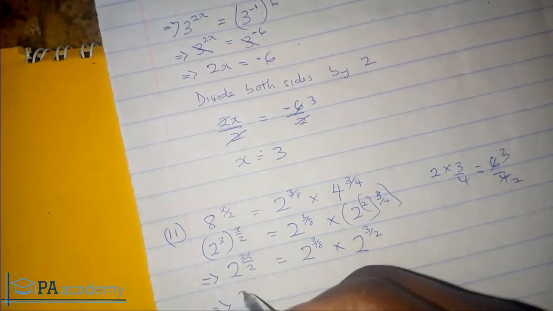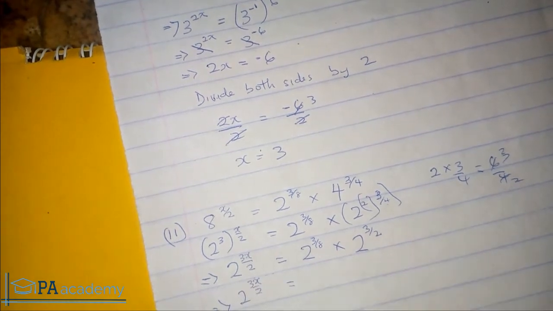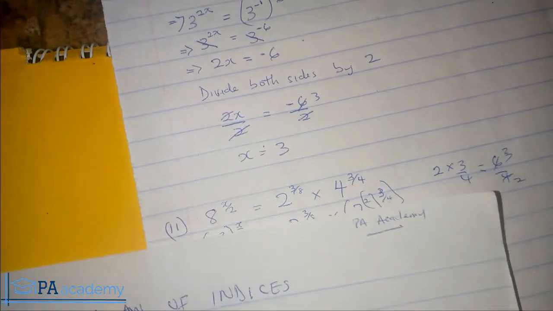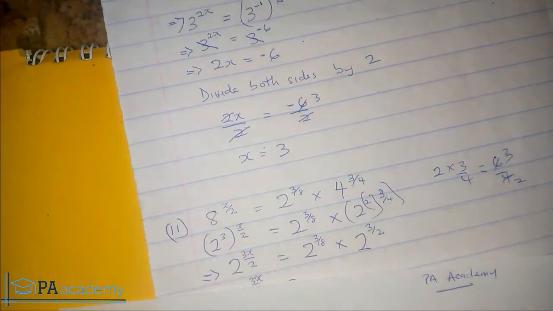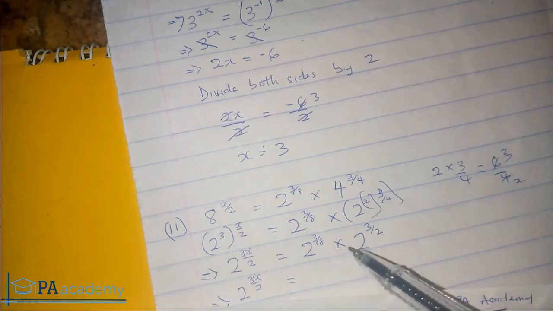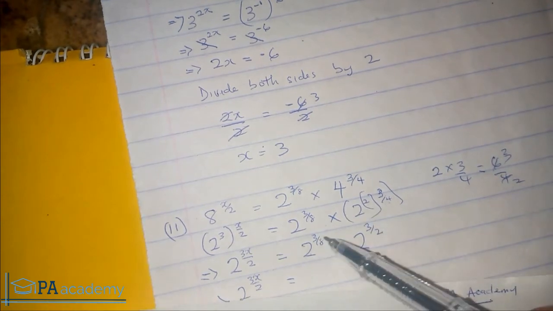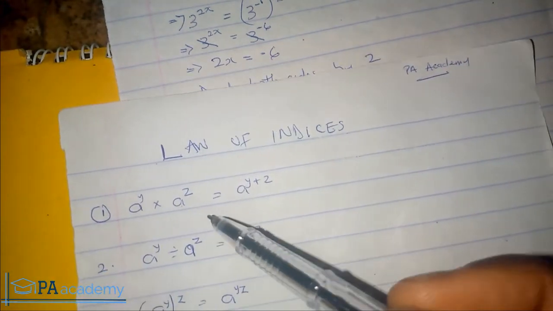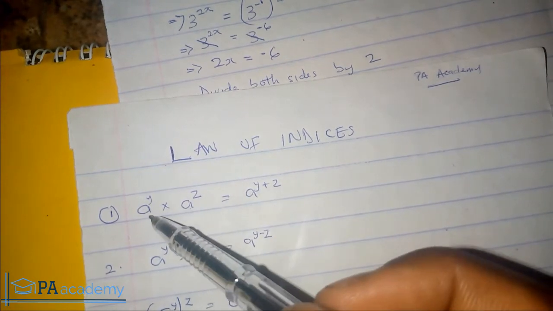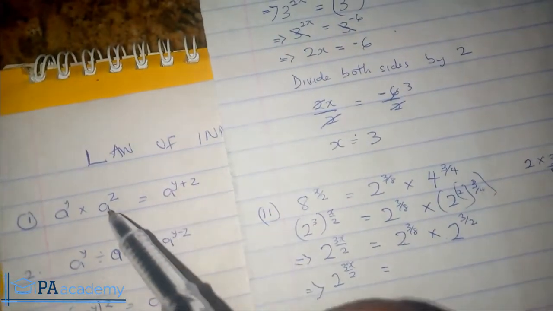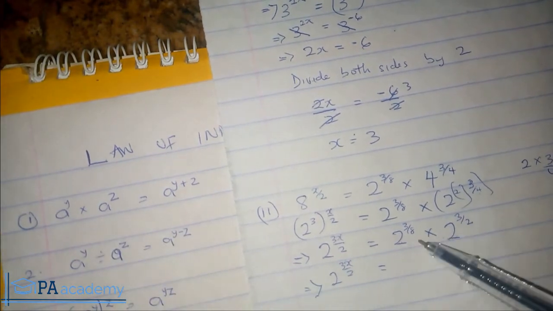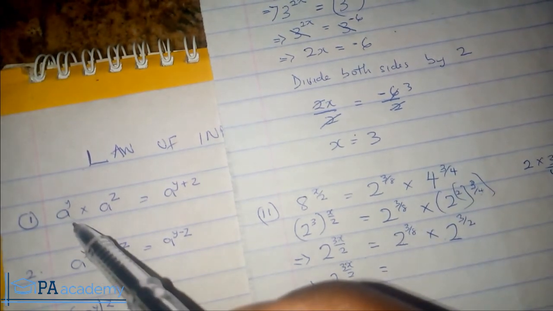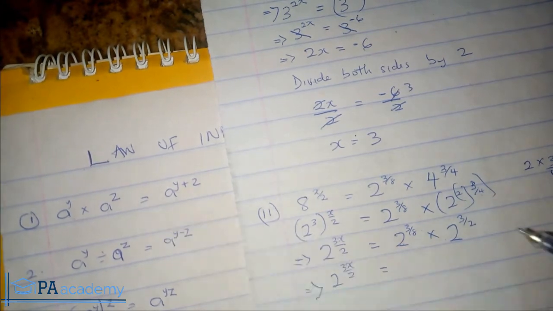So here, 2 raised to power 3x over 2 is equal to, now don't forget the law of indices that we looked at earlier, where we have the same numbers with different powers. Just like we have it in the first law of indices I showed you in part 1 of this video, we can just pick one and add the two powers. That's what we are going to be doing here.